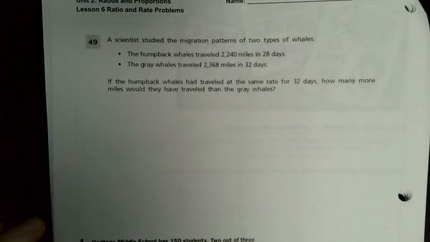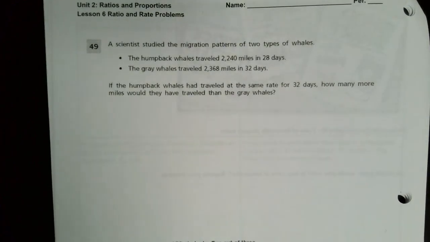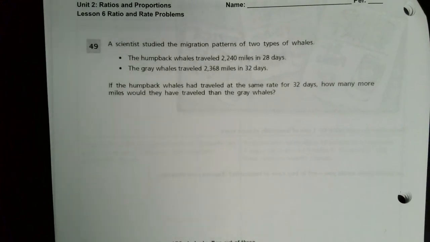So I'll read it to you, and then we'll start it off here. It says, a scientist studied the migration patterns of two types of whales. Now, migration is talking about movement from one place to another. So the humpback whales traveled 2,240 miles in 28 days. The gray whales traveled 2,368 miles in 32 days. It says if the humpback whales had traveled at the same rate for 32 days, how many more miles would they have traveled than the gray whales?